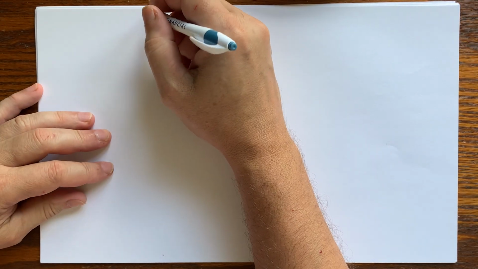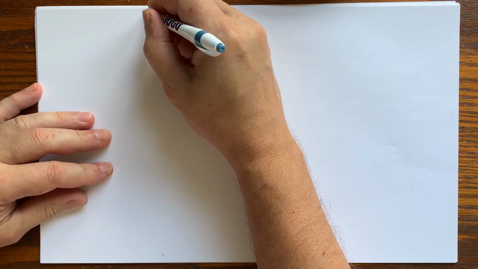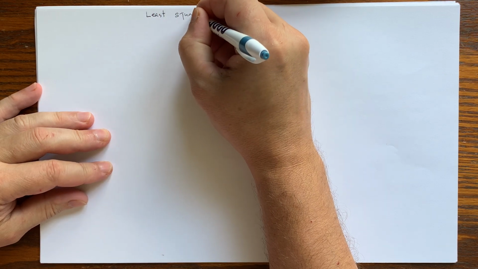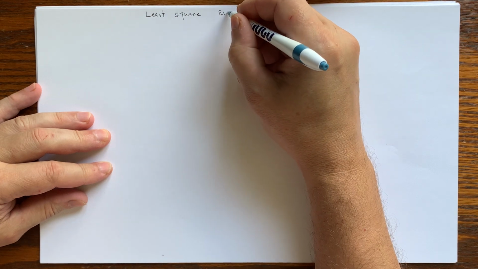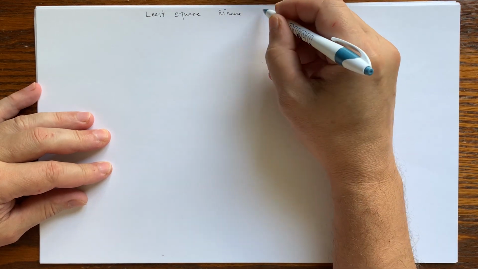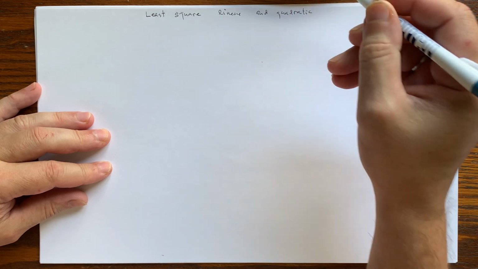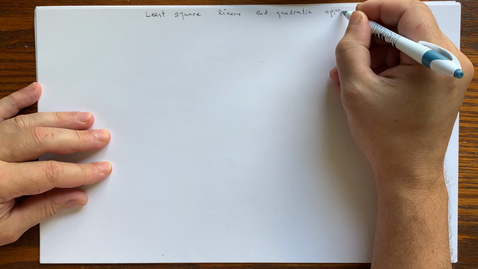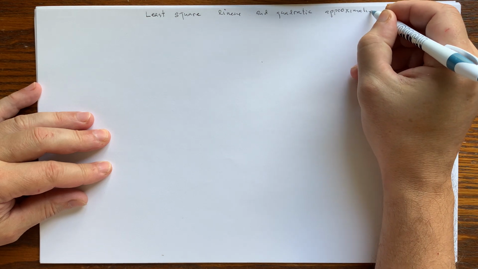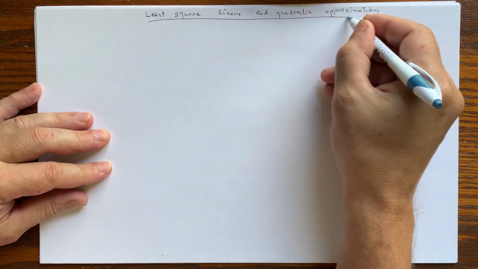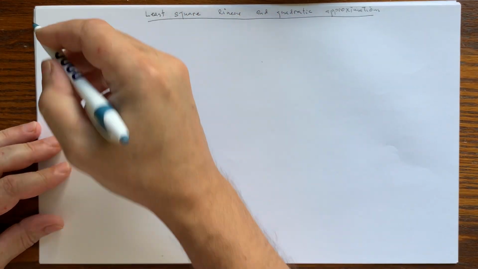Hello, here we'll continue looking at least square approximations, and we will do two for the same data. We'll do linear and quadratic. Let's imagine the data.